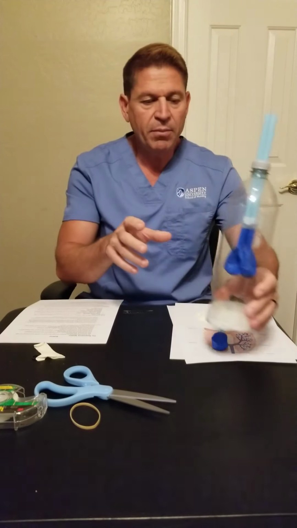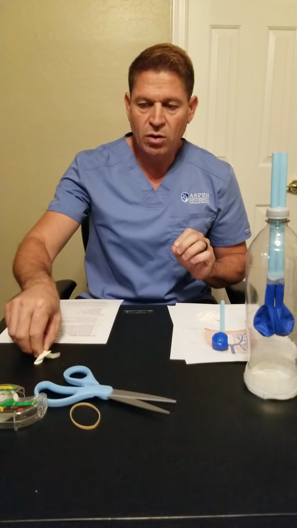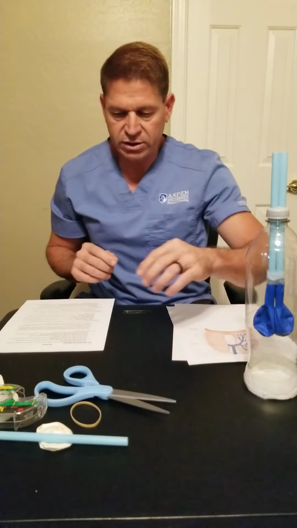Air comes into the lungs and brings oxygen with it. When you exhale, you're getting rid of the carbon dioxide that is a waste product of us breathing and the cells using oxygen.